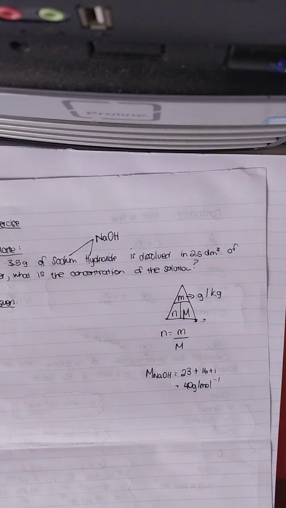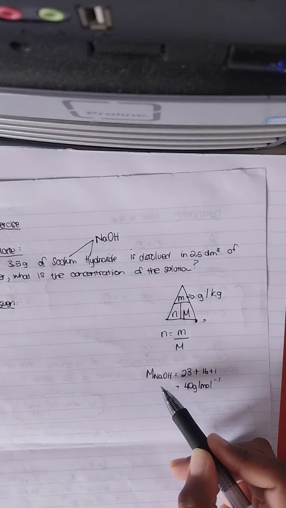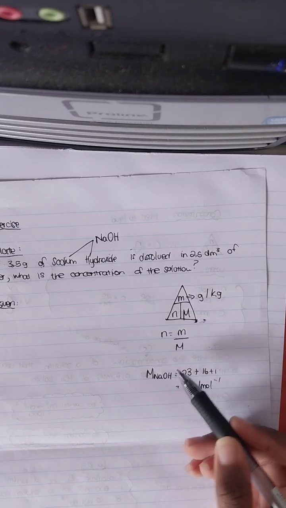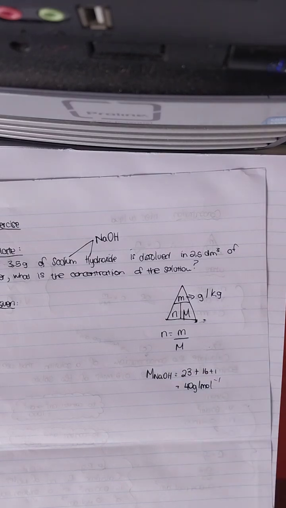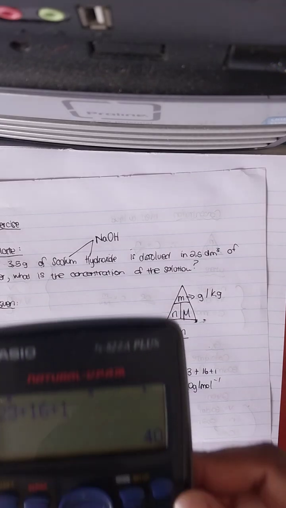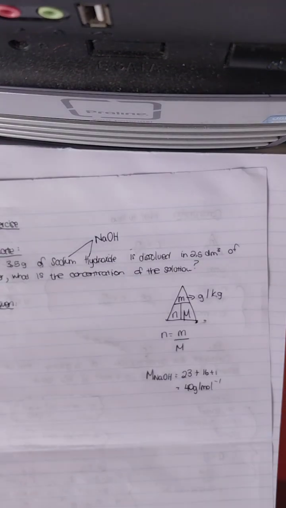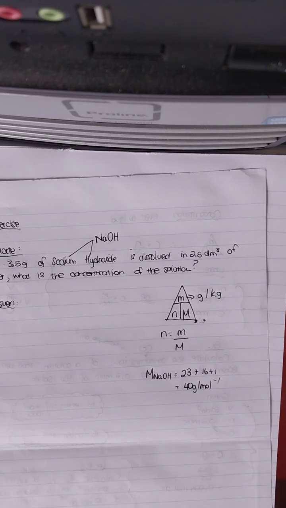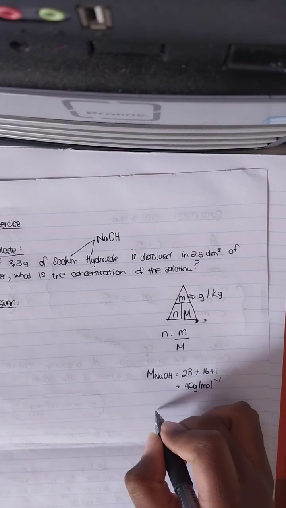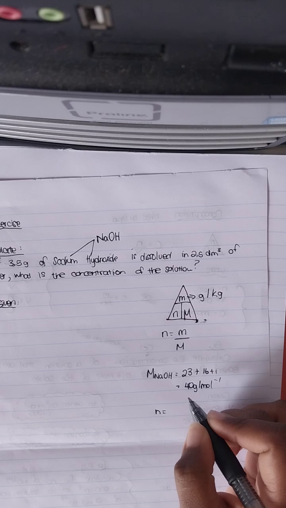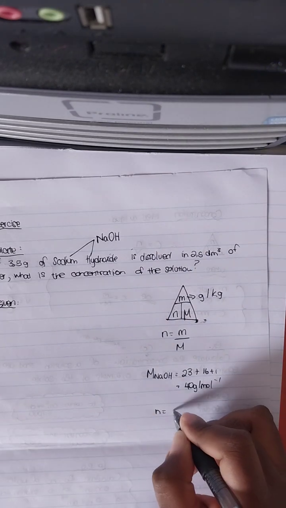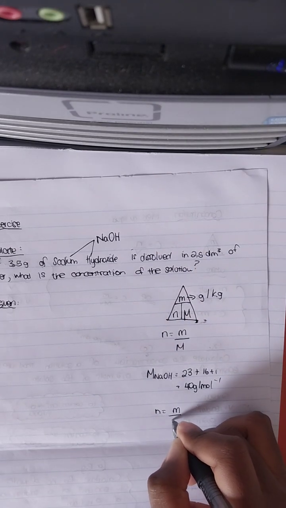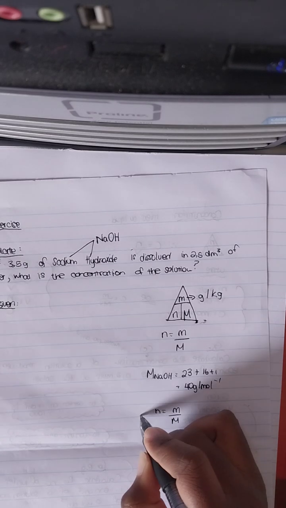So 23, that is our relative atomic mass in our periodic table, plus oxygen, which is 16, plus hydrogen, which is 1. You can even check on the calculator. Yes, it gives you 40. Okay, so now we've calculated our molar mass. So it means we are now finally able to calculate our number of moles. Okay, that's our formula.